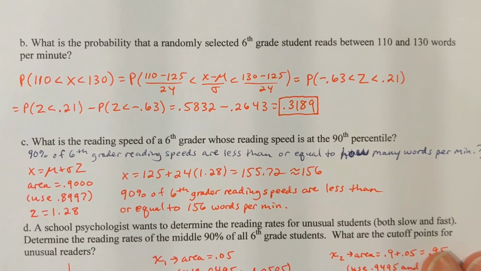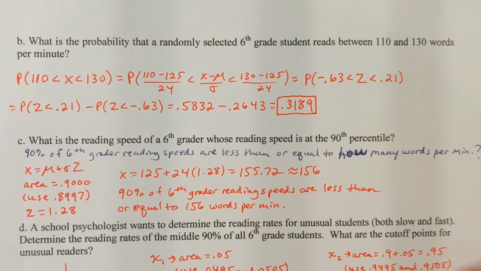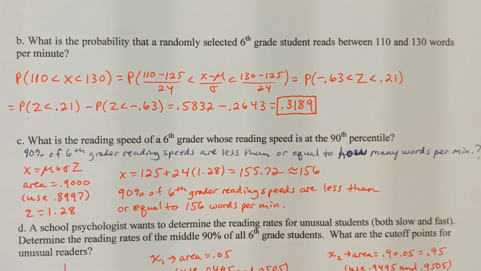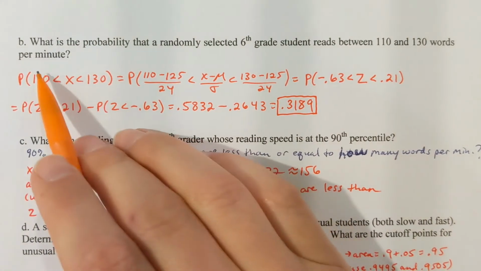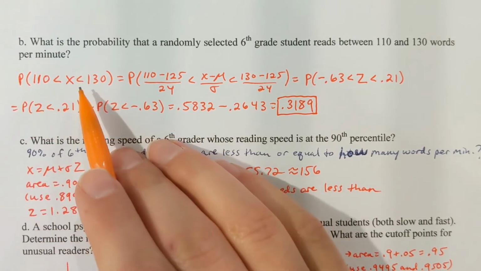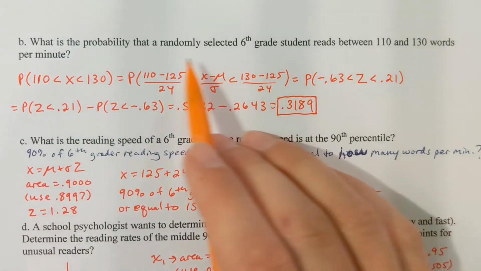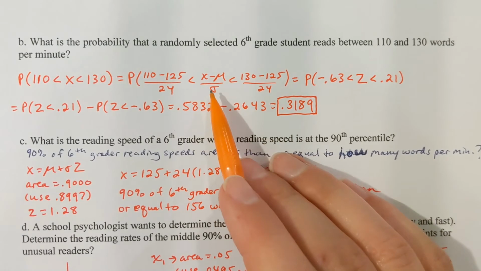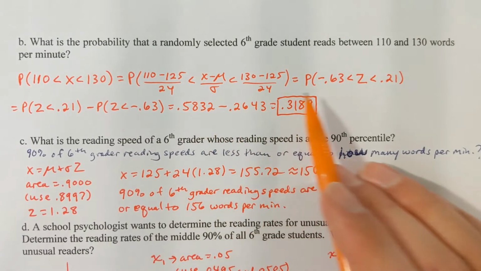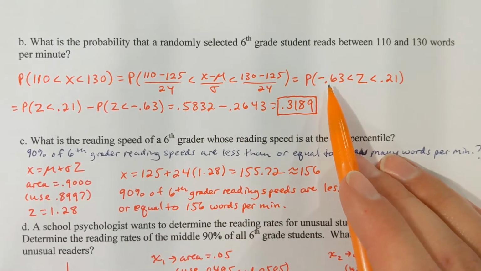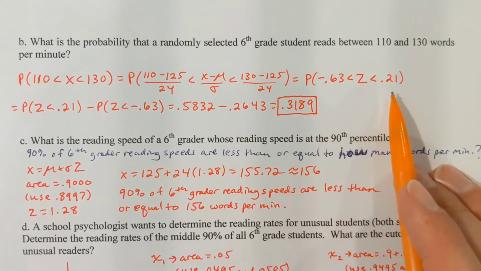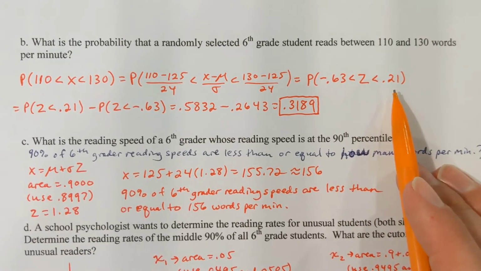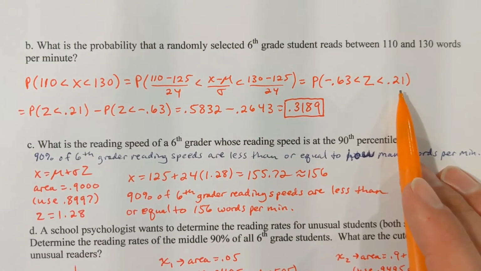Part B, what is the probability that a randomly selected 6th grade student reads between 110 and 130 words per minute? Okay, so I've got that set up. X is the reading speed. I'm wanting to find the probability of being between those two numbers. Change the variable using the formula for a z-score. The left z-score that I'm getting is negative 0.63. The right z-score is 0.21. I want to find the area between these two z-scores.